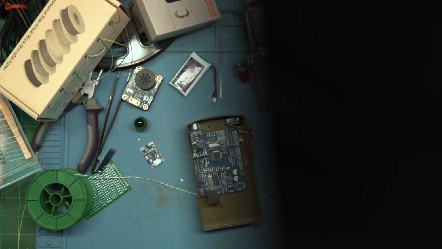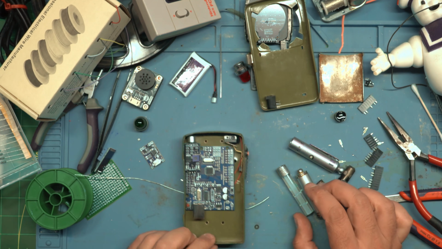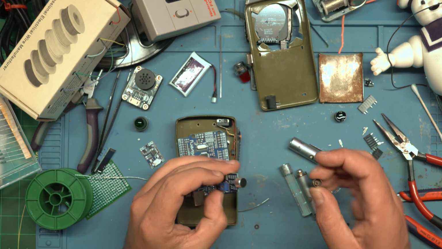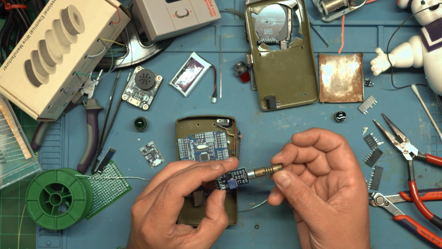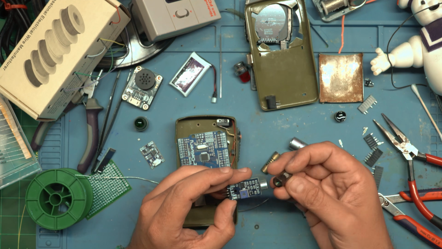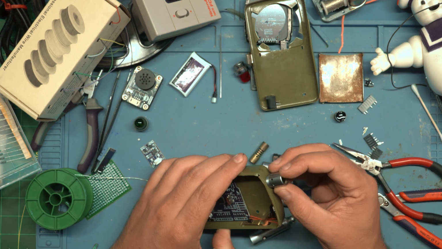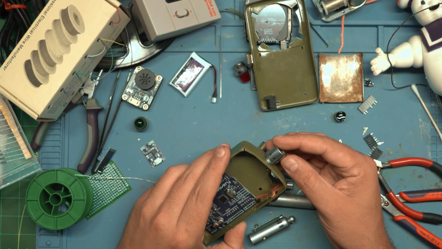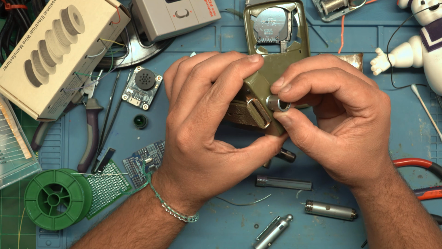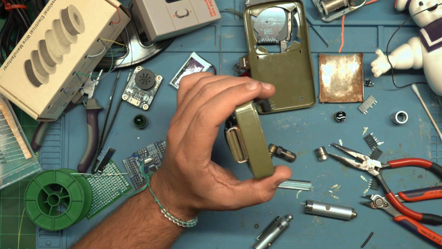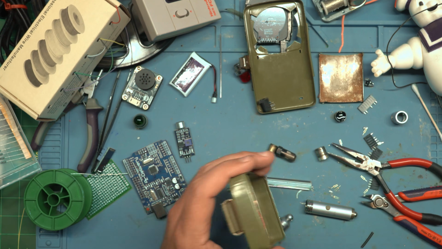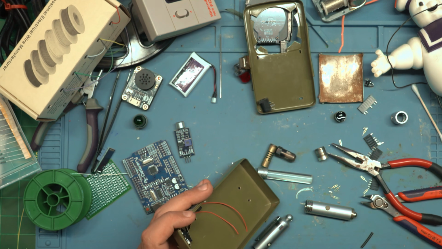Let's see. Now I have a couple of parts that could be interesting for this mic. Unfortunately this is too small. So is this. This actually would be pretty cool. Can I drill a hole this big into metal, you ask? I'm asking myself the same question without breaking anything.